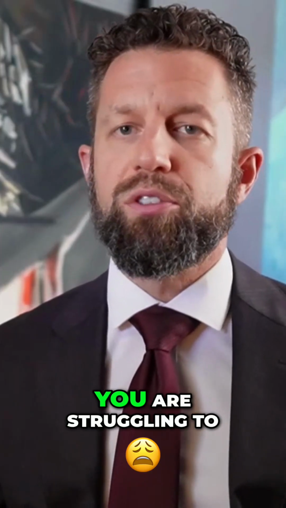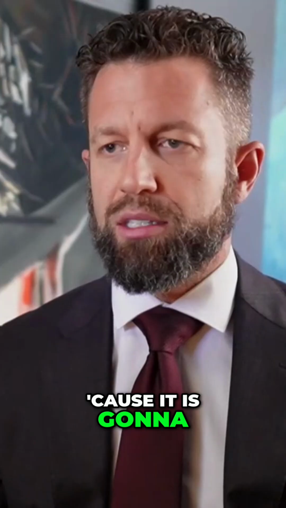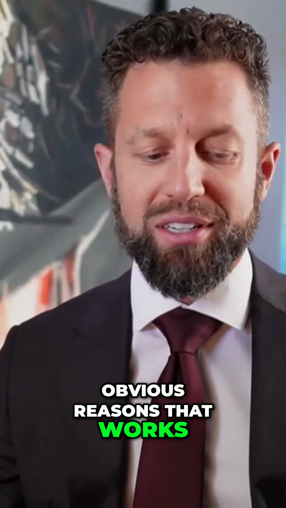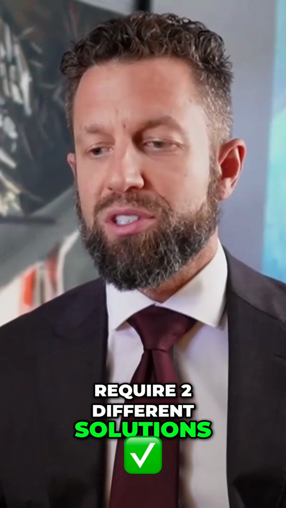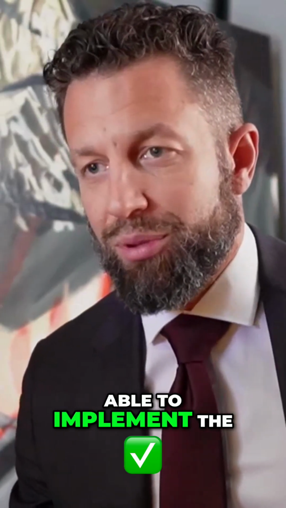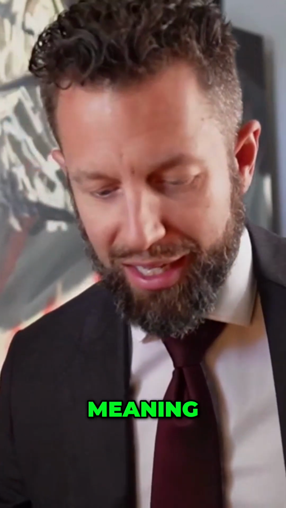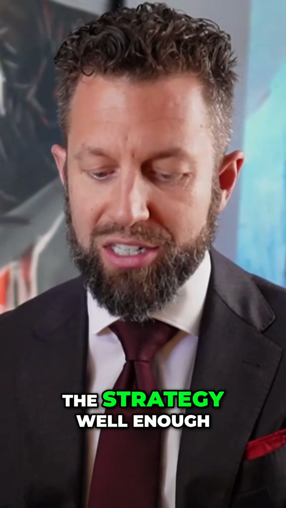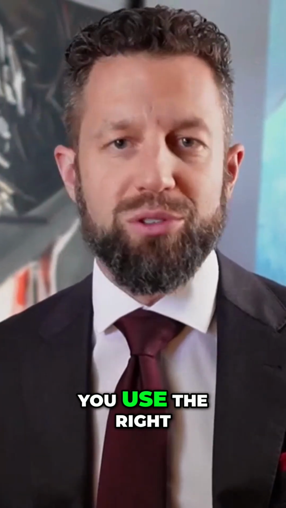It's worth it if you are struggling to build your pattern recognition, because it is going to speed it up. One of the most obvious reasons this works is that you have two different problems that require two different solutions, and you're more easily able to implement the right solution for the right problem. Meaning, okay, I missed this because of an execution error, versus I missed this because I didn't know the strategy well enough. You're going to get a lot faster results if you use the right tool for the right job.